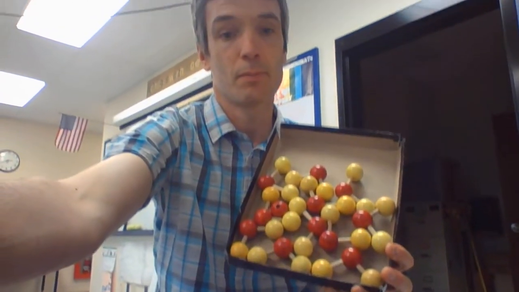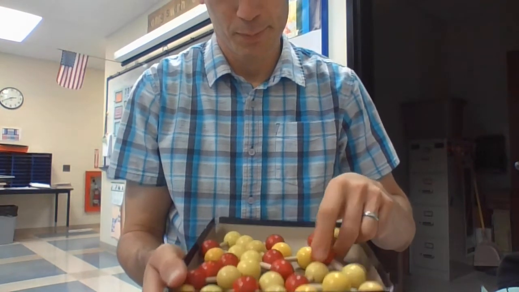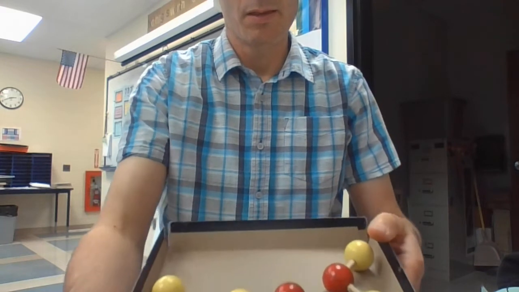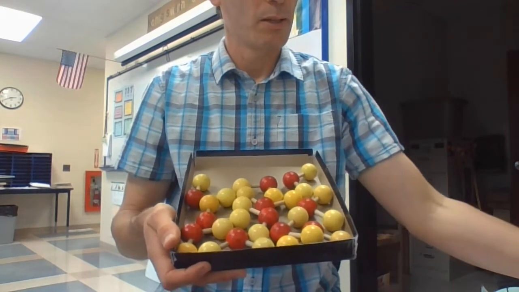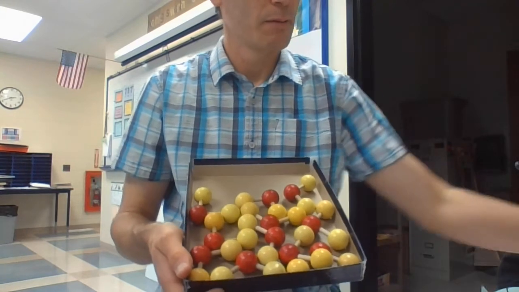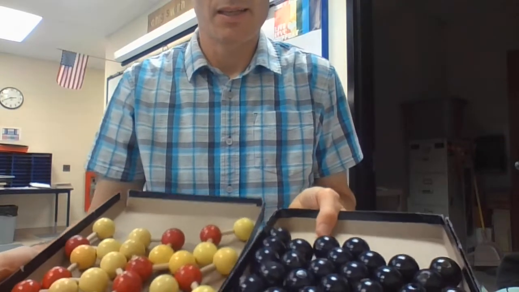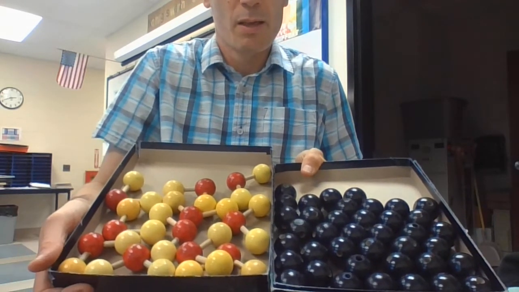Now, just to give you an image of what density looks like. These water molecules are spread out a certain way, and these iron molecules are spread out in a certain way.